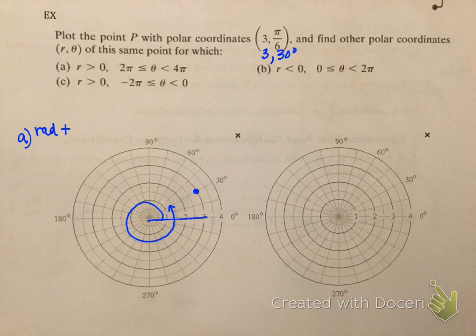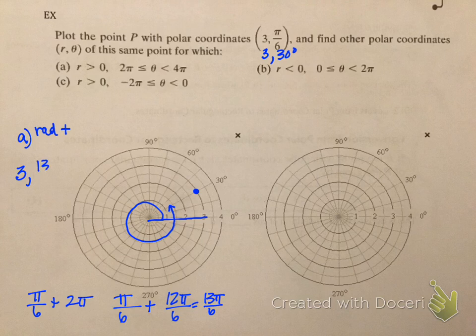Well, if I rotate all the way around, I need to find pi over 6 plus 2 pi. So if I find a common denominator, I get pi over 6 plus 12 pi over 6. And when you do that, you get 13 pi over 6. Okay? So if my radius is positive, my radius is not going to change. The value is going to be 3, 13 pi over 6, and that is my answer. That is equivalent to 3, pi over 6.